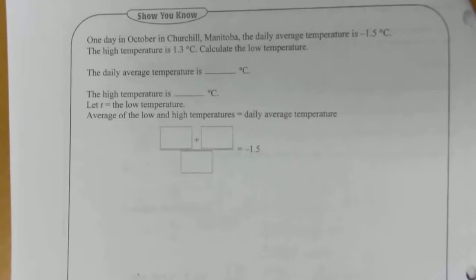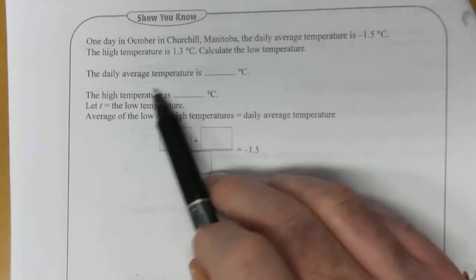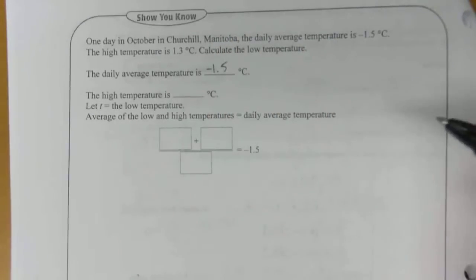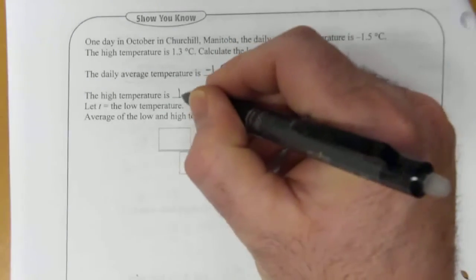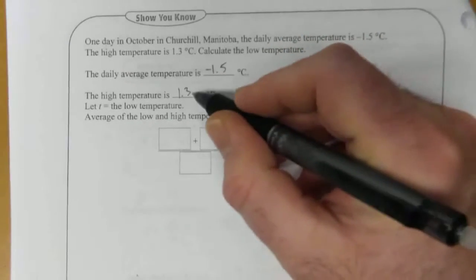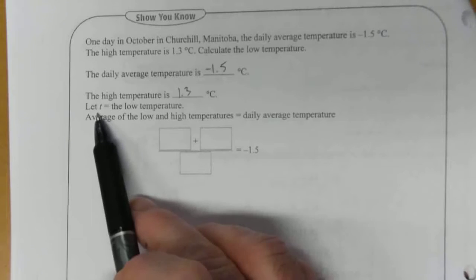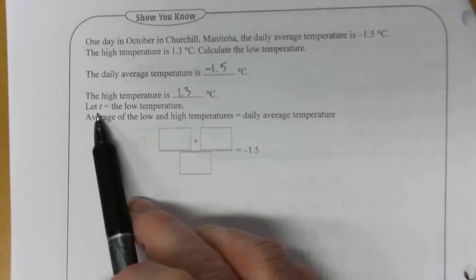8.3. One day in October, Churchill, Manitoba, the daily average temperature was negative 1.5 degrees Celsius. The high temperature was 1.3 degrees Celsius. Calculate the low temperature. So we're told that the daily average was negative 1.5 and the high temperature was 1.3. So we know the average, we know the high. What we don't know is the low, so we're going to let the variable t represent the low.